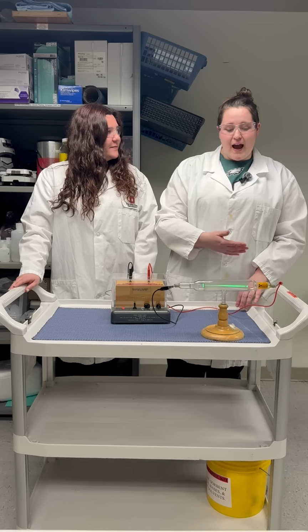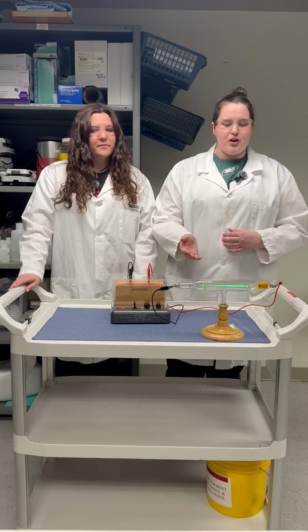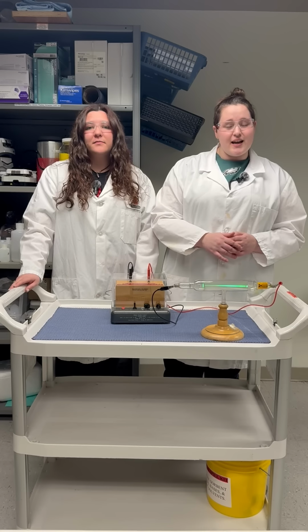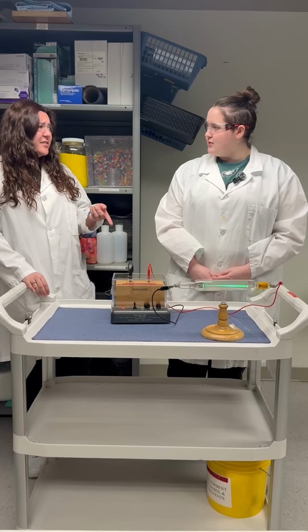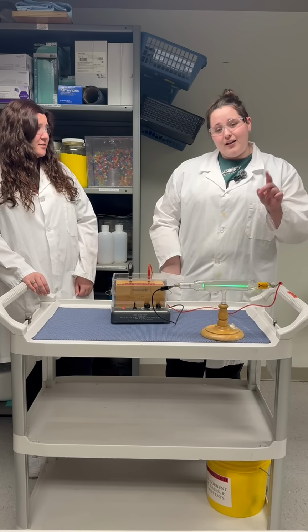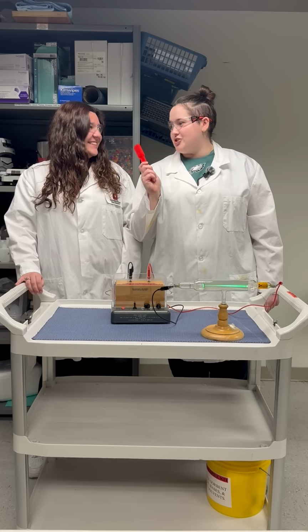We can see the path of the electron beam because the electrons excite the phosphor coating inside the tube, causing them to glow green. Wait, but how do we know that these are electrons and not just normal light particles? Well, we can use our handy-dandy magnet to show that.